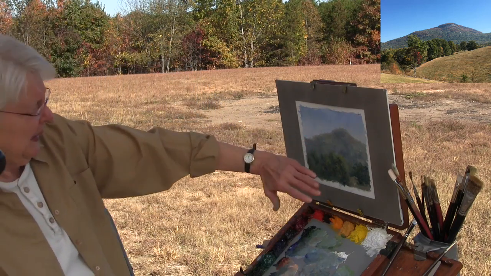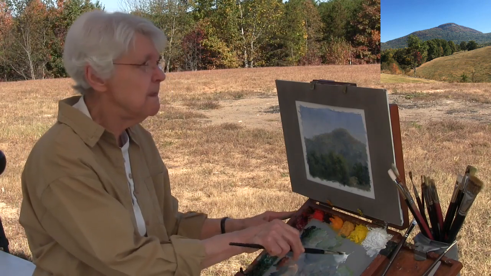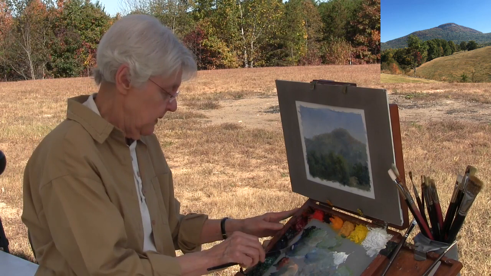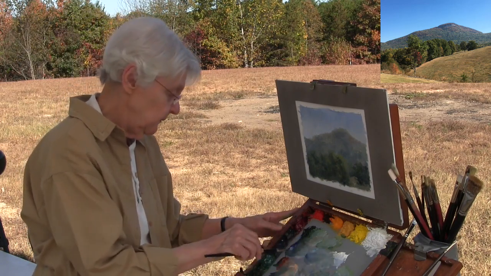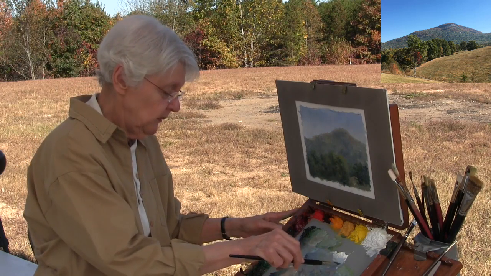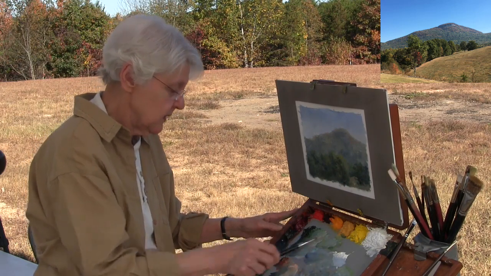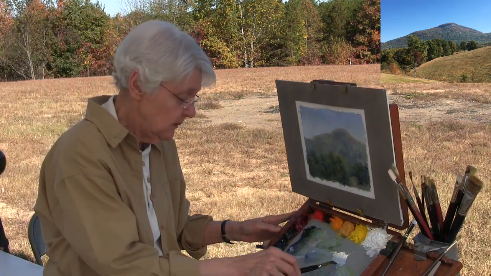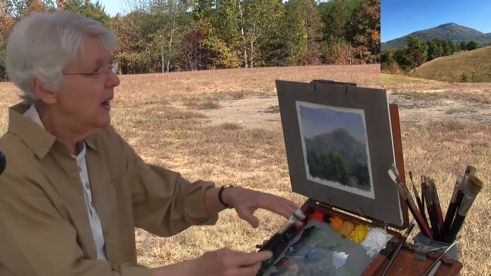All right. Back into the light. Back into the cool, keeping it as a not in shadow mixture. Back into the warm. Let's see if this is going to be too much.